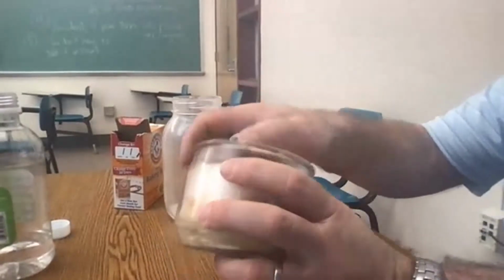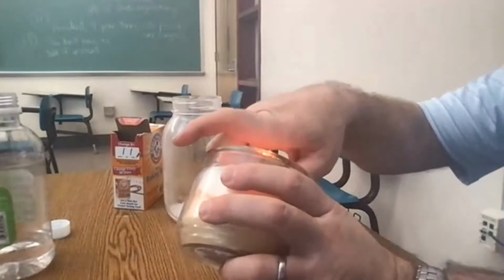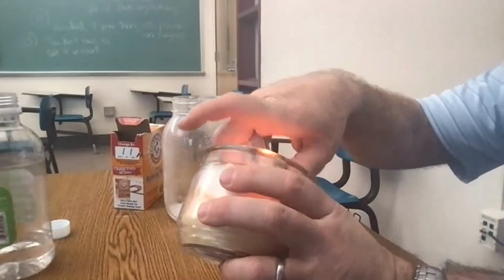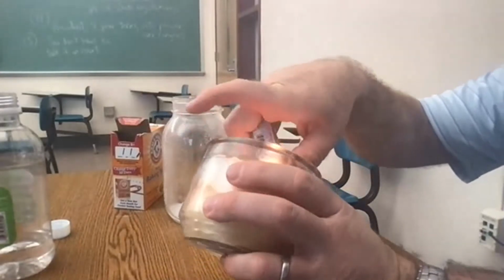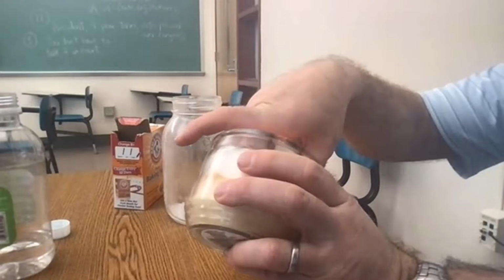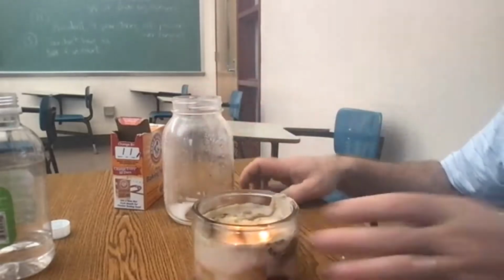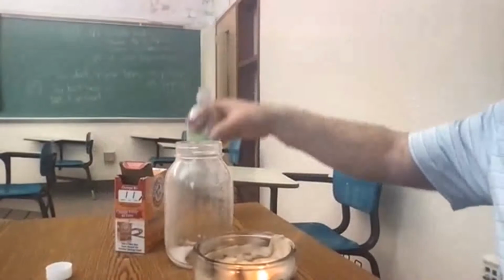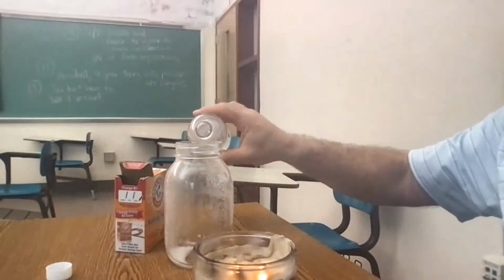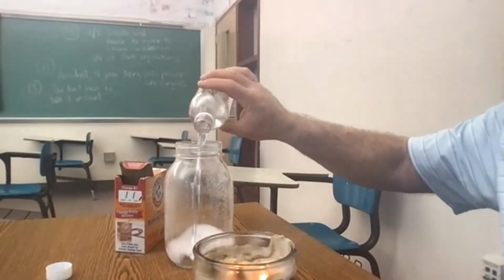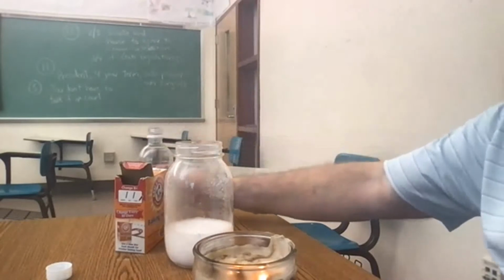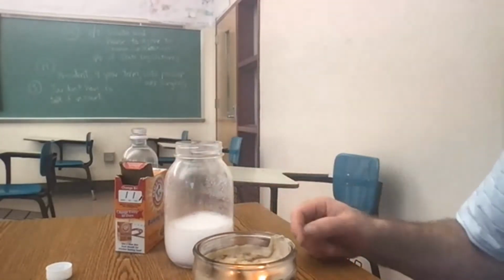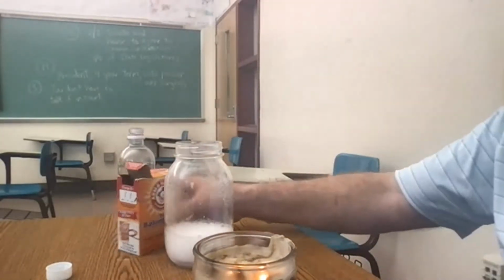I'm going to light all, I have 1 lit right now. I'm going to light the other 2. And then I have a little bit of vinegar. We'll pour that into the jar here. It's already producing quite a bit of carbon dioxide.